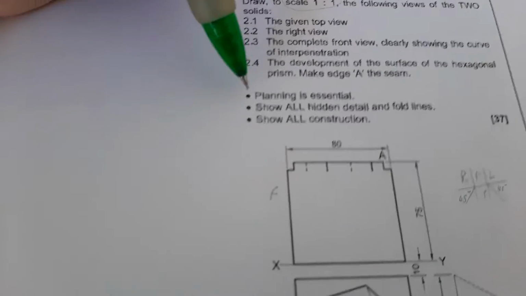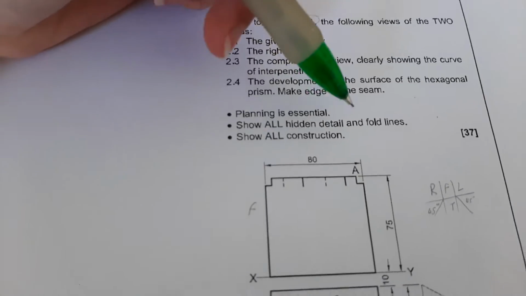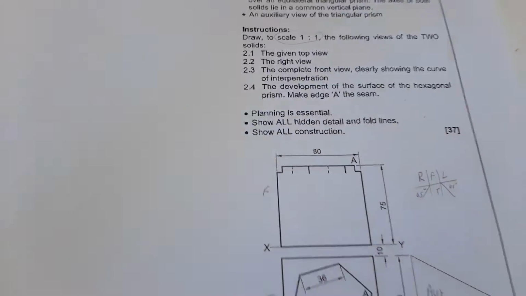And then it says planning is essential. So with the views, like I just showed you, your right view is going to be here. That means your front and your top will be here. And then you'll have space for your development. And then it says show all hidden detail and fold lines and show all construction.